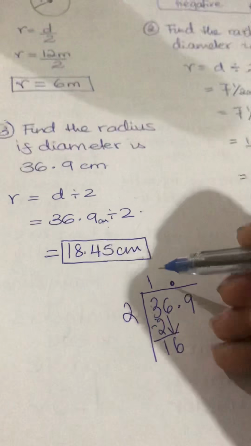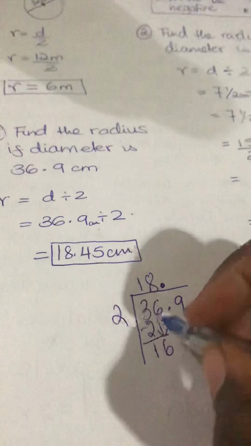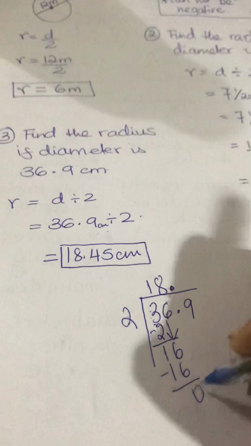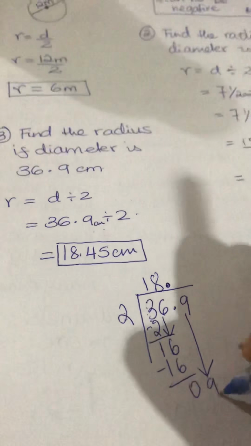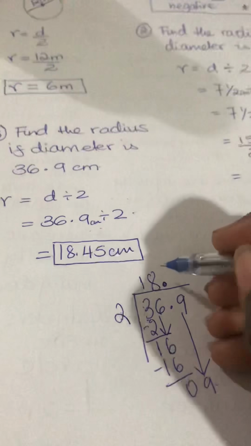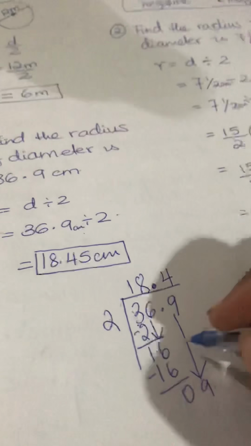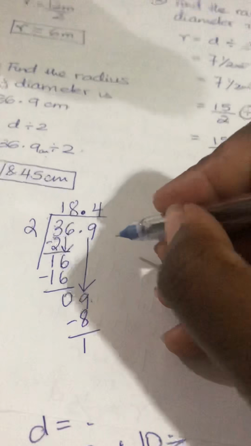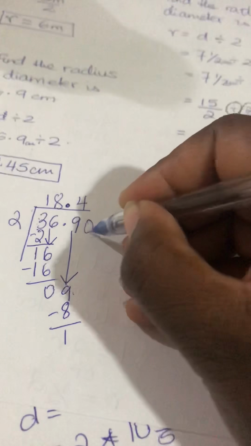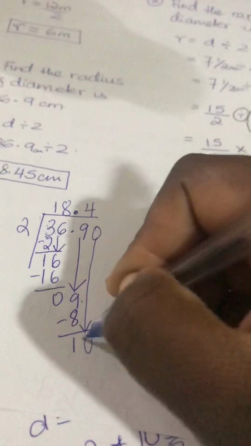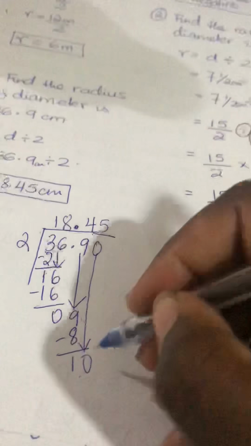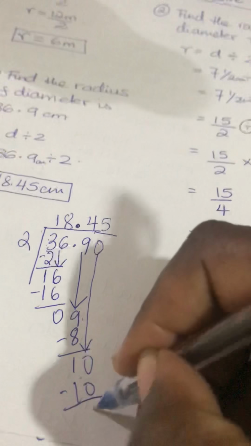2 times 8 is 16. I get 0. I bring down the 9. 2 goes into 9 4 times. I get 8. I get 1. Since I have a remainder, I need to put a 0 here. 2 goes into 10 5 times, and I get a 0.